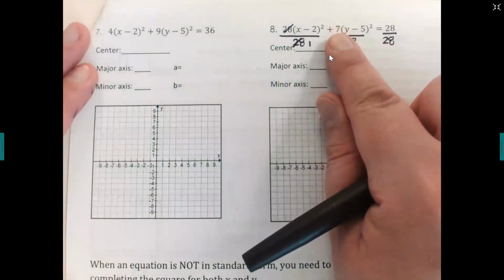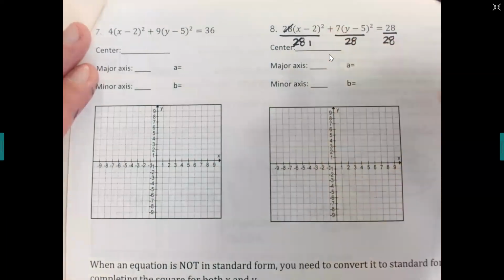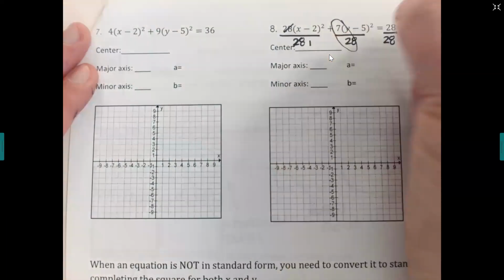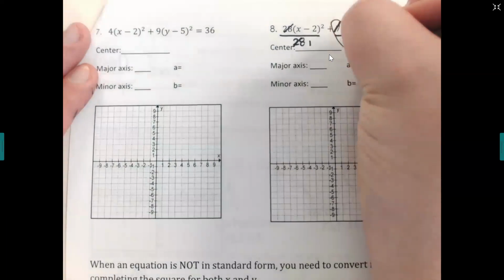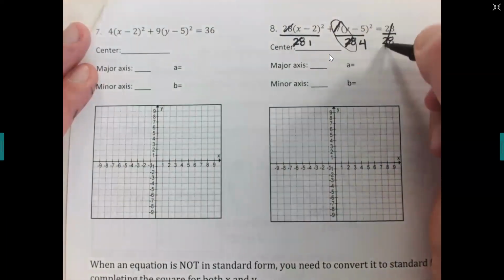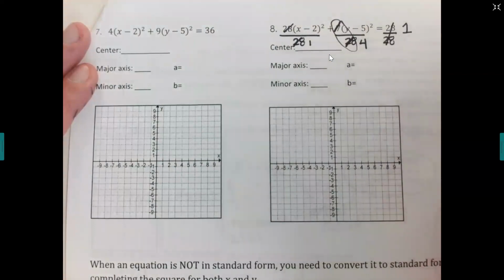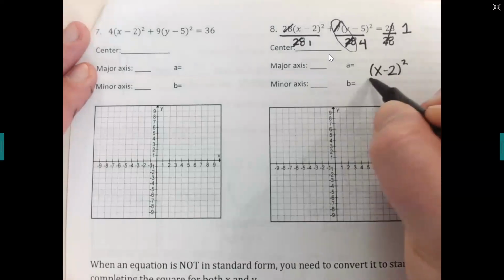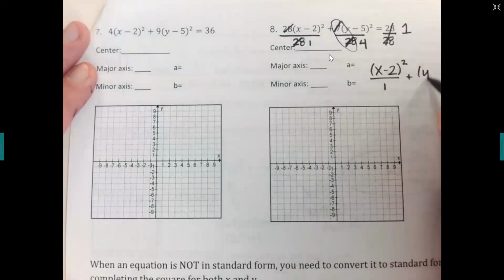Okay, and then in this case, the reason I had you get a calculator is that we can't leave it with a 7 in front and a 28 on bottom, so we have to divide those. What is 28 if I divide it with a 7? Then that should just be a 4 on the bottom. Does that make sense? And then 28 divided by 28 here, that would give you 1. So I'm not going to make you actually do this one, but I want you to rewrite it. It'd be x minus 2 squared over 1, y minus 5 squared over 4, and then a 1.